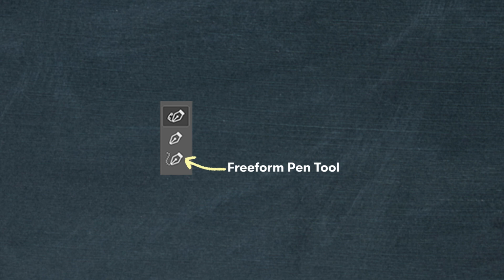What is the difference? I'm going to start by introducing you to the Curvature pen tool first because I do think that this is the most user-friendly. As you can see, all the lines between the dots are curved, and then if you want to make sharp angles, you can just double-click the dots.